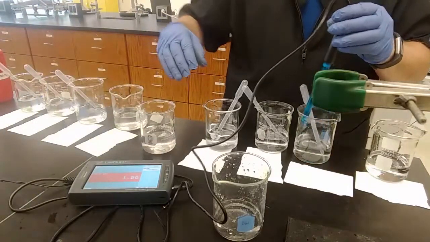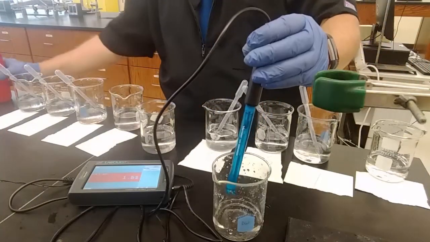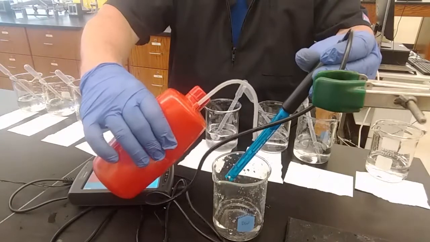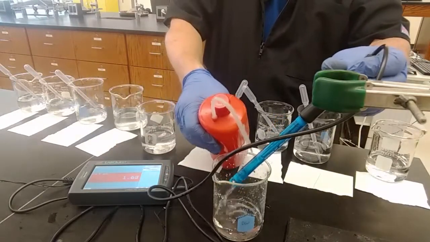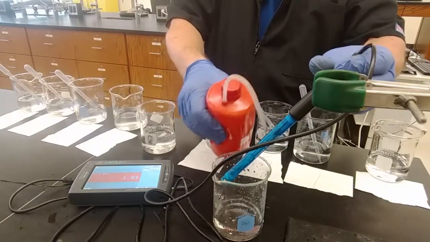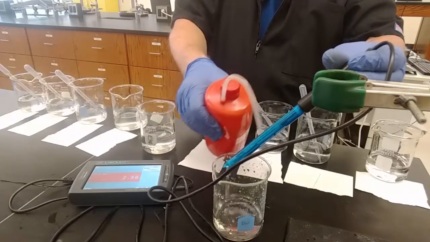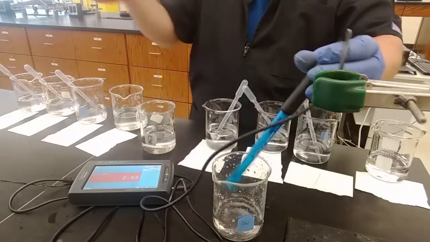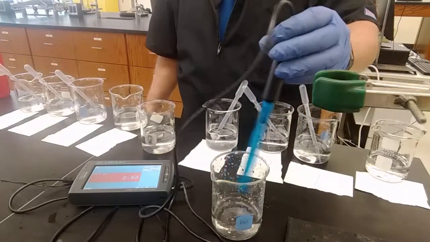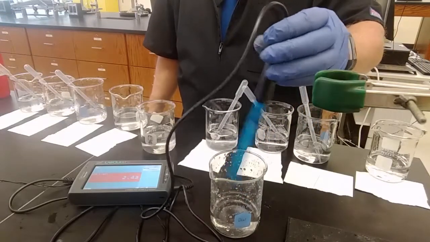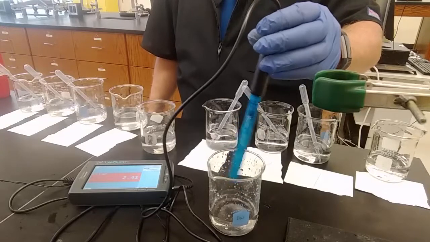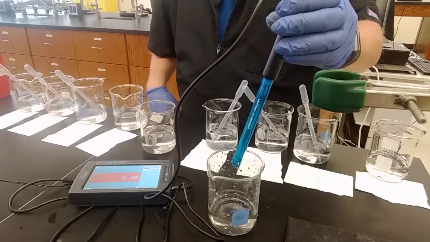Let's see if 0 truly is 0. We might be hitting the limit of our meter as well. That's another issue. Electronics have limits, have measuring limits. And when you get to the extremes of the limits, another reason that Beer's law in that spectrophotometry lab only is valid technically between 0.2 and 0.8 is below 0.2 you start to hit the limit of the instrument.